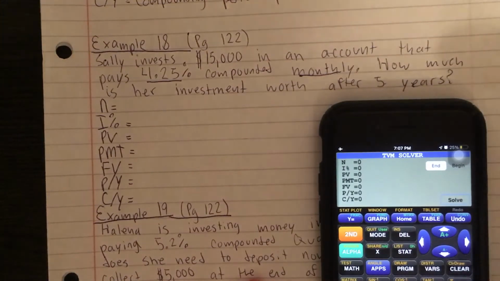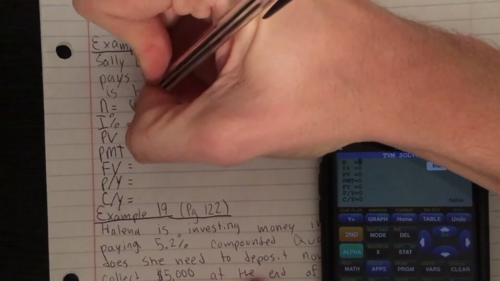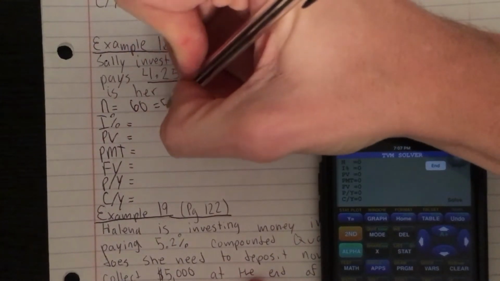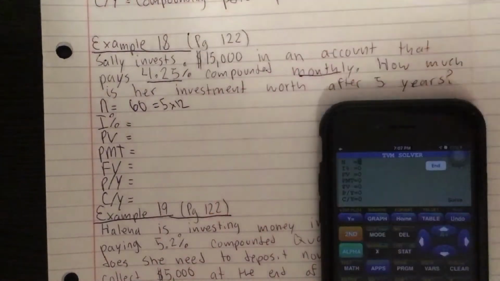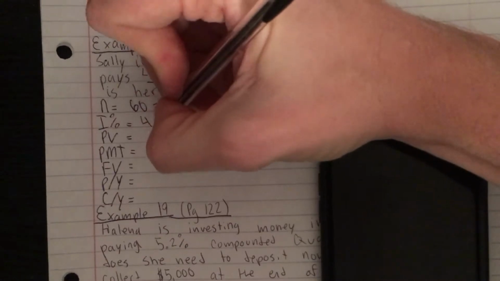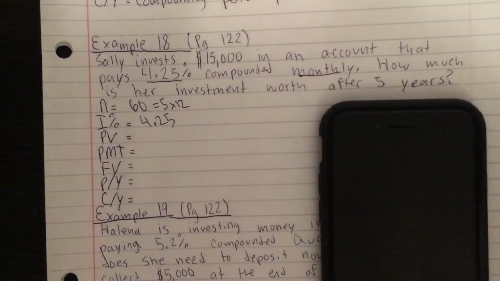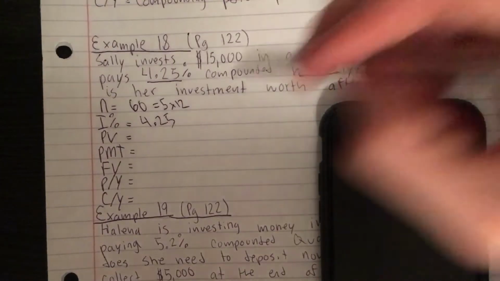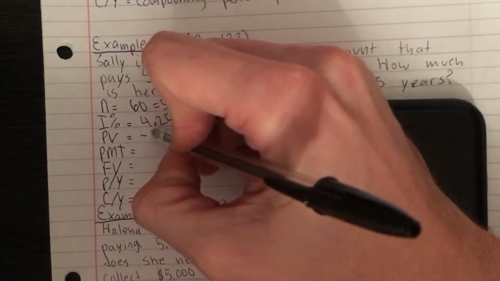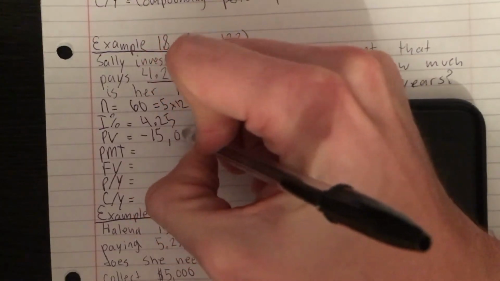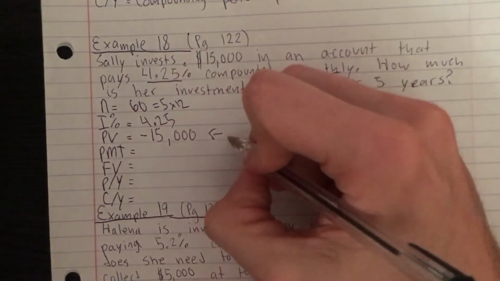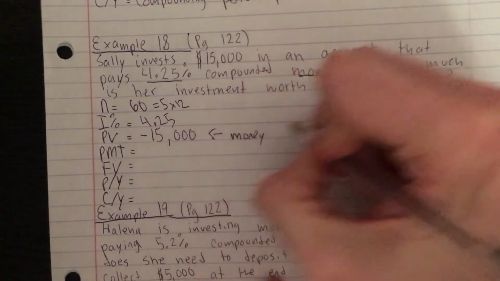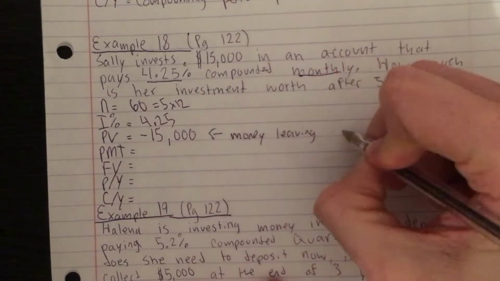So that's just going to be 60, because that's what 5 years times compounding monthly is going to give you. The interest rate here is going to be 4.25. The present value, so this is the one that's a little bit tricky. This present value here is going to be negative 15,000, because when you invest something, that's money leaving your account.